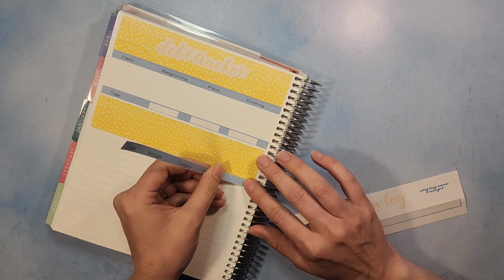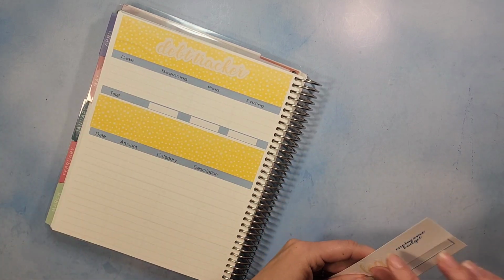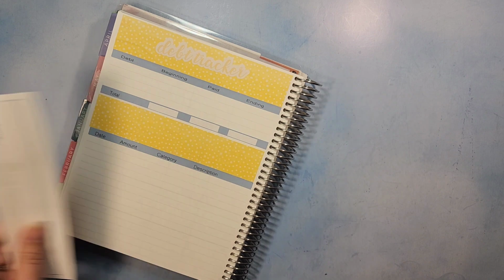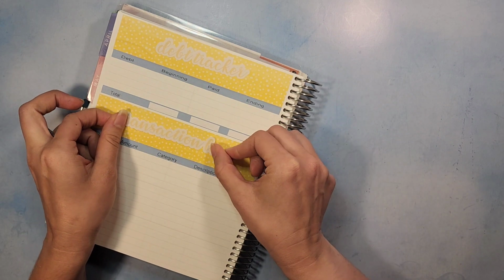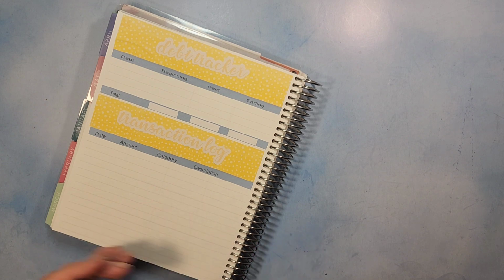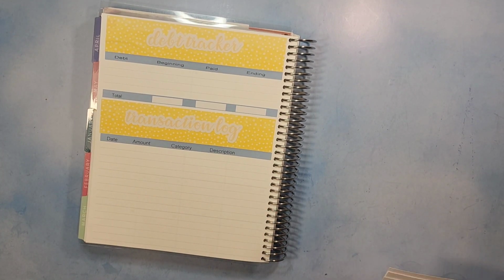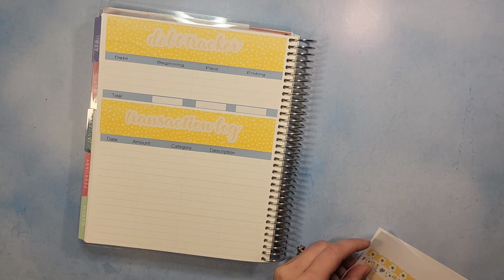Medical does not have any interest attached to it, so we don't have to make any payments on that one. I just keep track of it so I know what we're sitting at, so when we finish paying off our other stuff, I can tackle that one as well and get all of that taken care of. So there is what our debt tracker is going to look like.